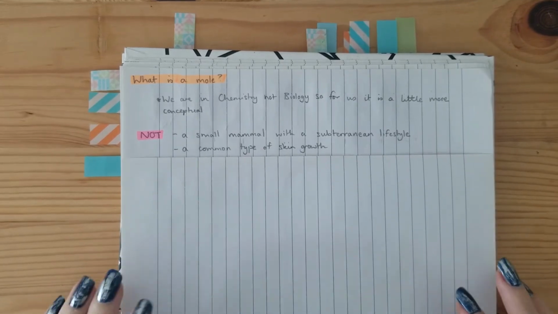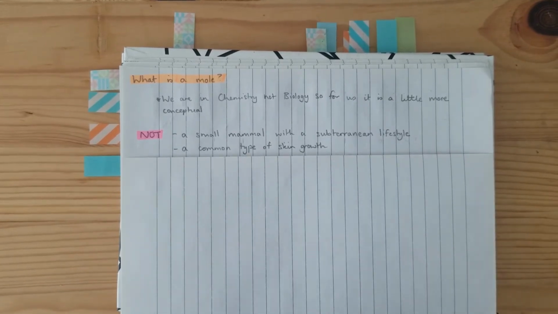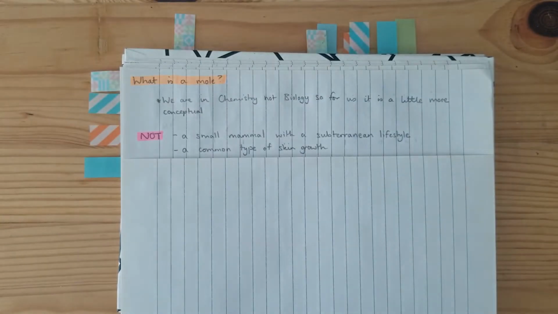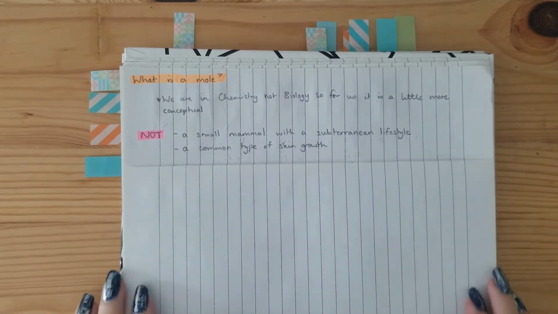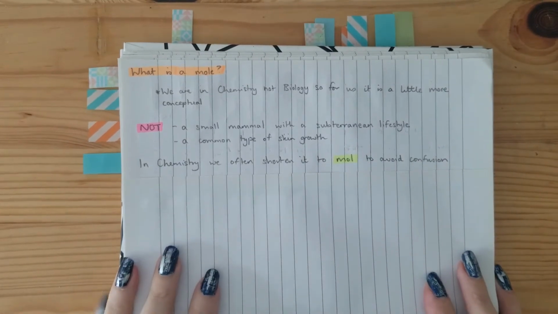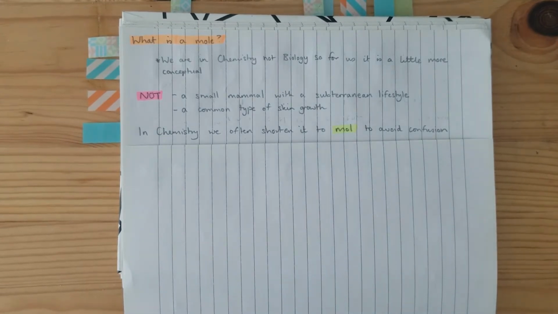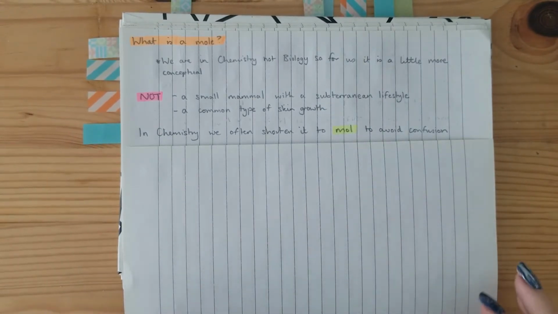It is also not a common type of skin growth, which you can possibly see. I have some on my hands. Yes, this is a type of mole, but not the one we're talking about. In chemistry, we're talking about something that has a more abstract sort of existence. We often shorten mole to mol, take the E off the end, to avoid confusion with the two biology forms. So you will quite often see chemists write a mole as just mol, even though it is actually spelt with an E on the end.